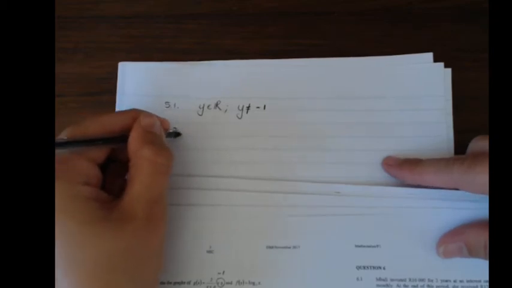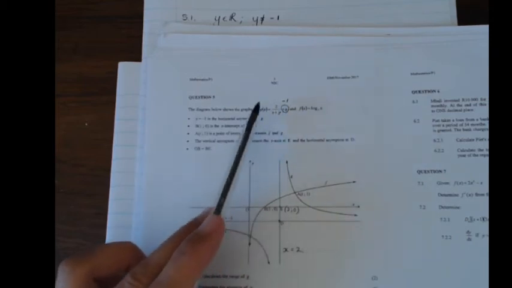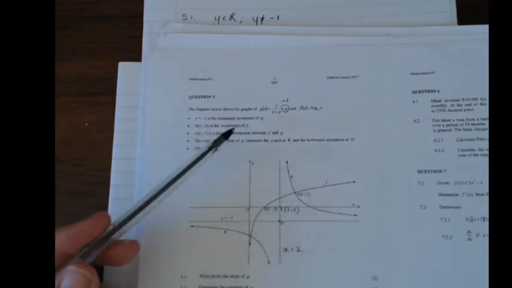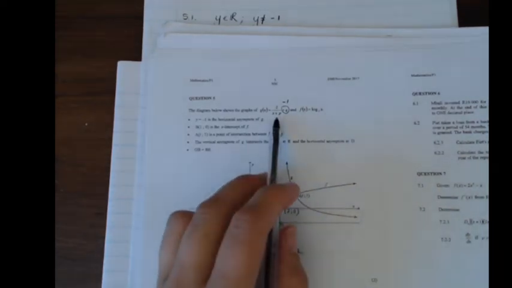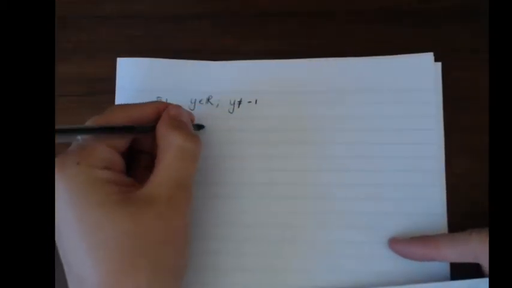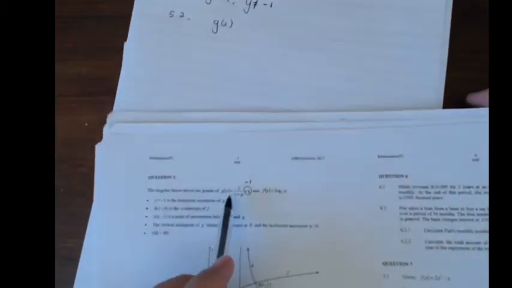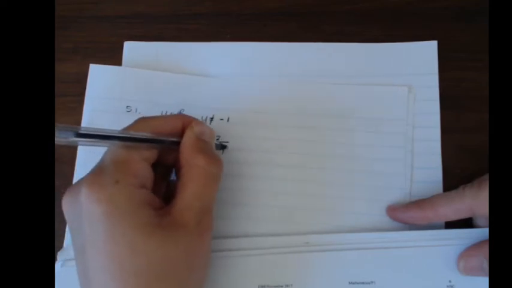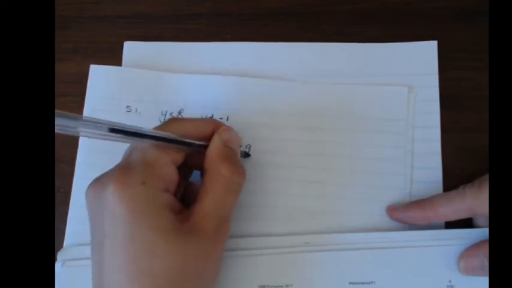5.2, determine the equation of g. So I need the p and the q, which I already figured out here. The p value is going to be -2. The q there is -1. I must just think very carefully about this. The form that they give here is actually wrong. It should be a over x minus p, and they give here x plus p. So the standard equation should be x minus p, plus q.